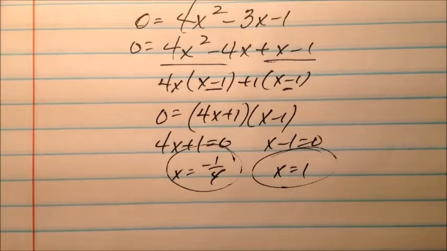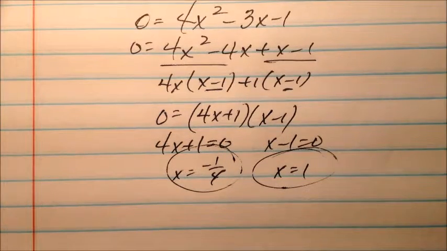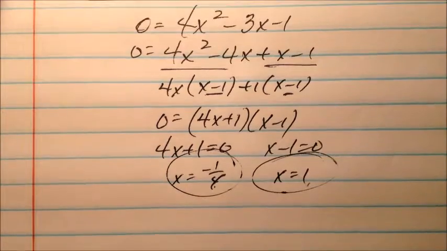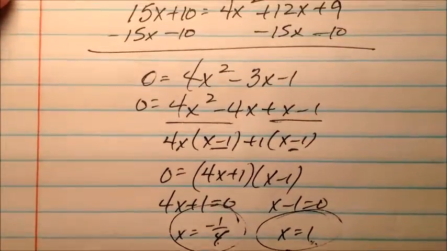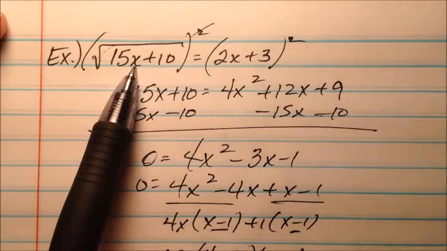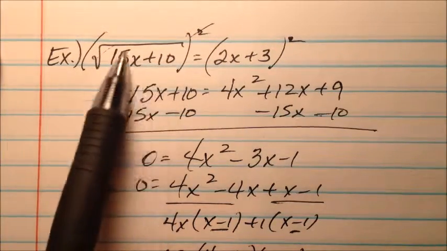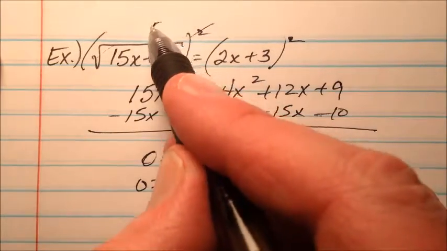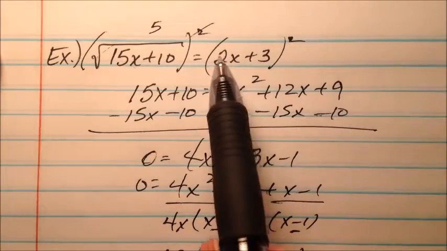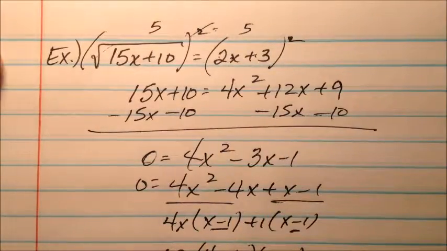Okay, but to this point, some of our equations have yielded extraneous solutions, so we need to go ahead and check both of these. I'll check the 1 first, because he's just a 1 and he's pretty easy. So 15 times 1 is 15. Plus 10 is 25. So the square root of 25 is 5. So I'll put a little 5 up there. 2 times 1 is 2. Plus 3 is 5. So 5 equals 5.